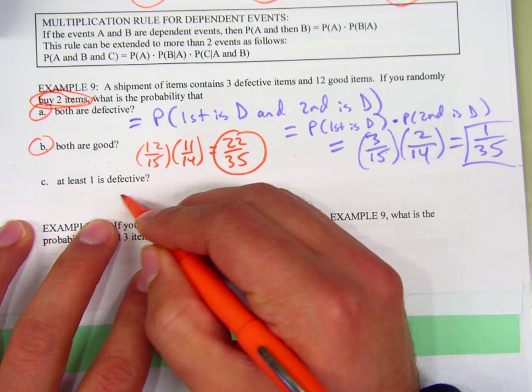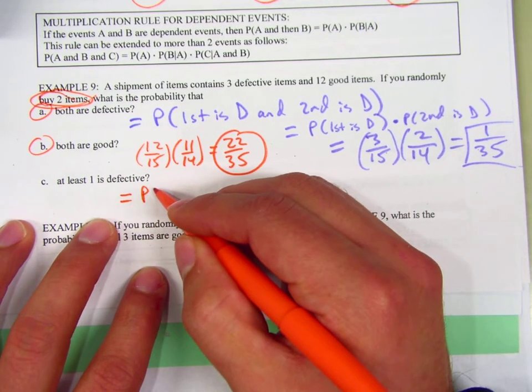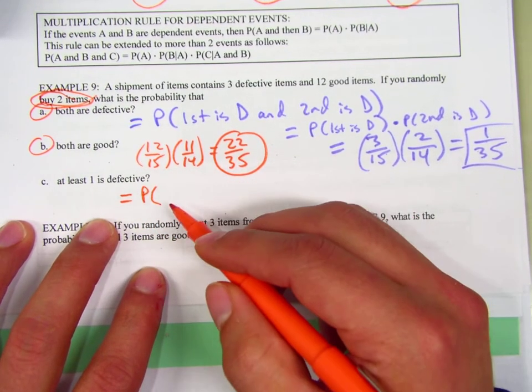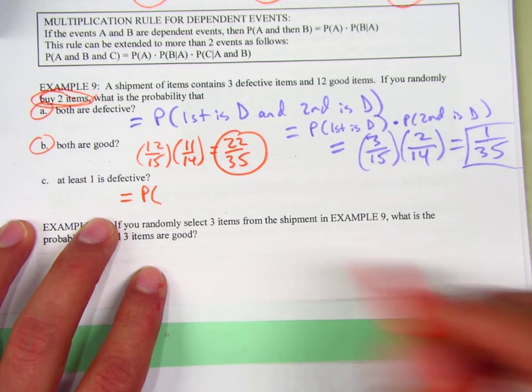Okay? So, probability that at least one is defective is the same as the probability. I'm just going to use D for defective and G for good, if that's okay, so we don't have to keep writing out all the words.